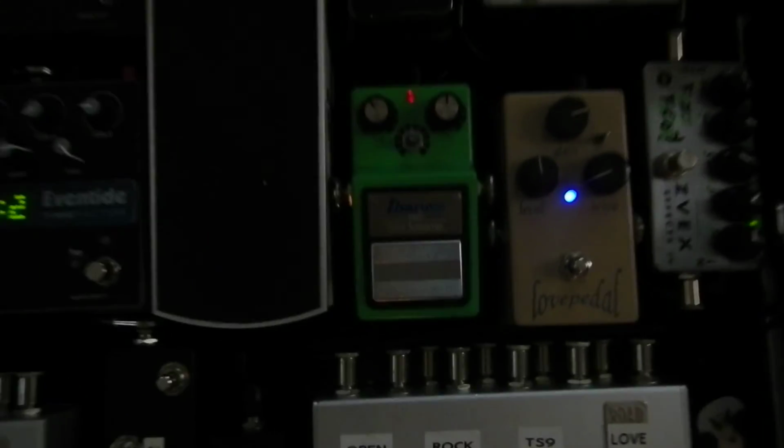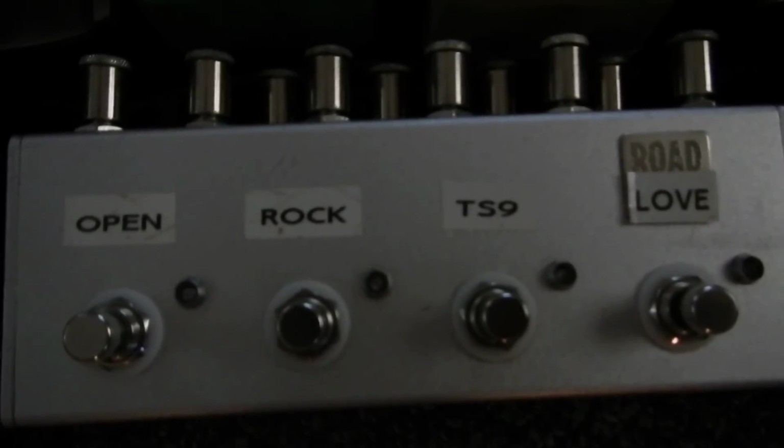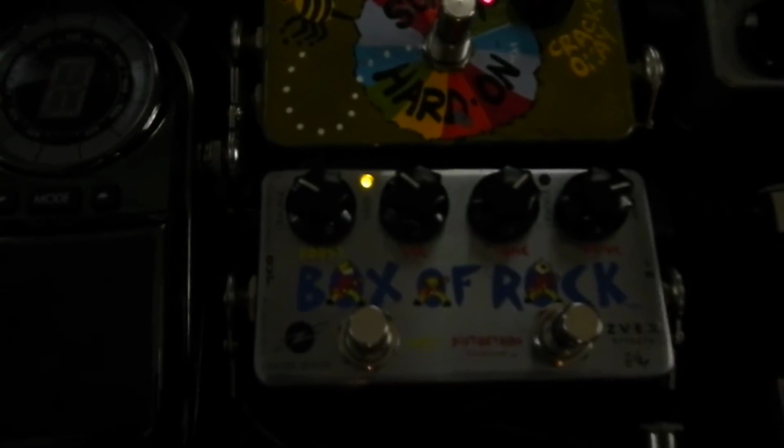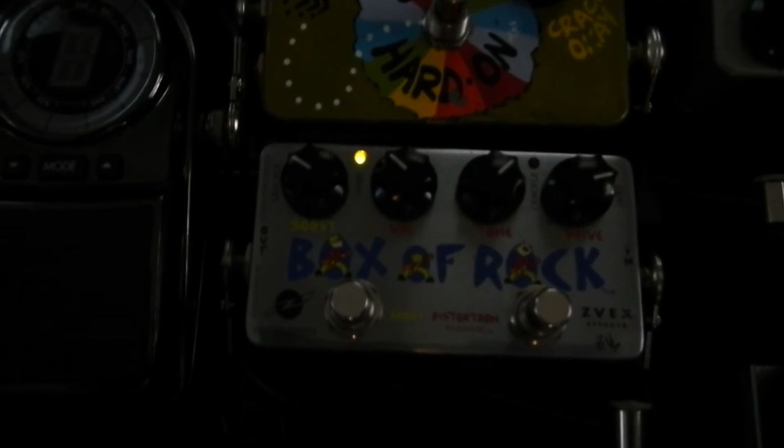And then, of course, my Tube Screamer. I take the tone knob off because I'm always adjusting the drive knob with my foot, and I hate it when I bump the tone knob. So I just took the knob off, and it stays right where it is. That's a TS9, and then the Box of Rock, which is right there. Mainly use that for solos on the boost side. See, the boost is deployed and the distortion engine is not.